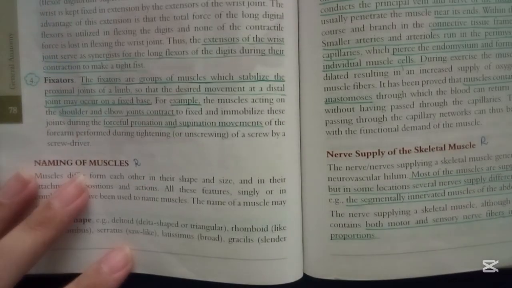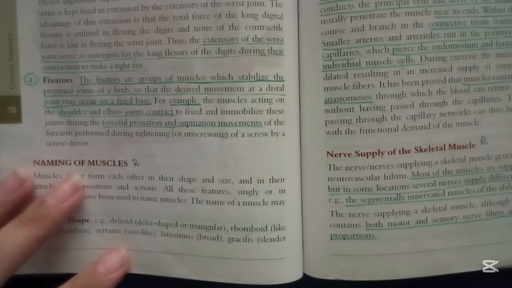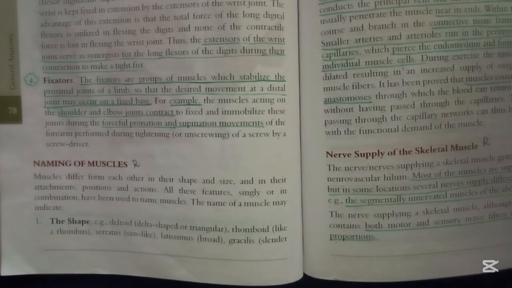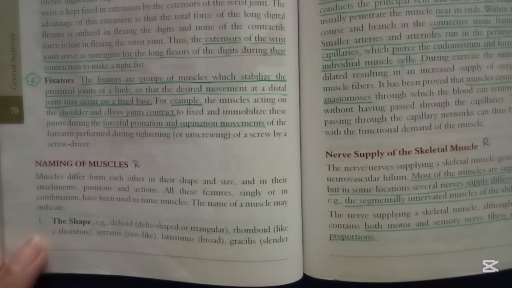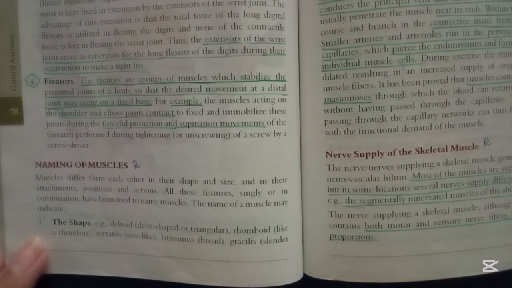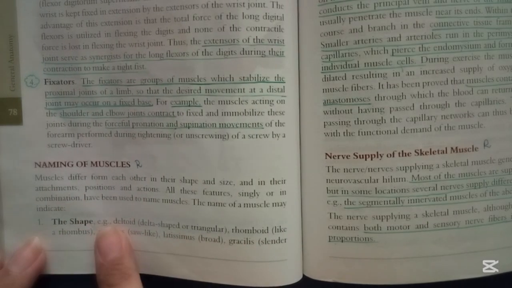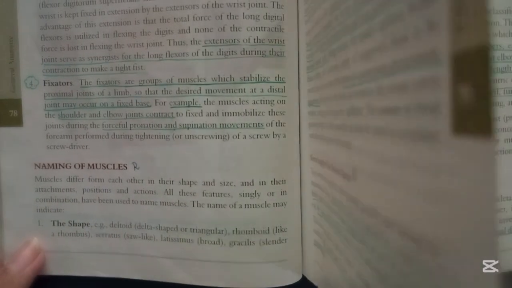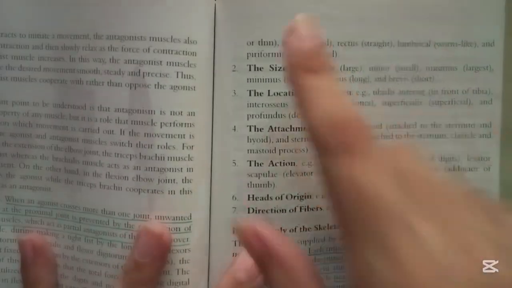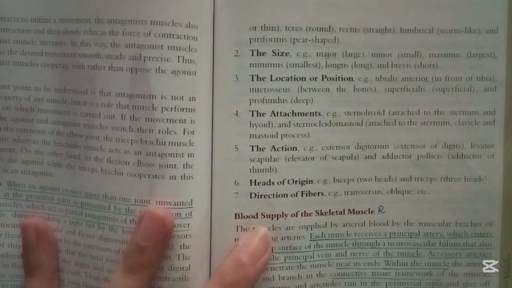So the muscles that are required for fixation of your arm and forearm in a specific position are known as fixator muscles. Now the next topic is the naming of muscles. A muscle can be named according to its shape, like the deltoid muscle because of its delta or triangular shape. The size of the muscle can also determine its name.